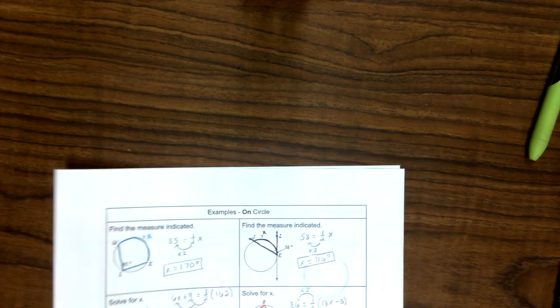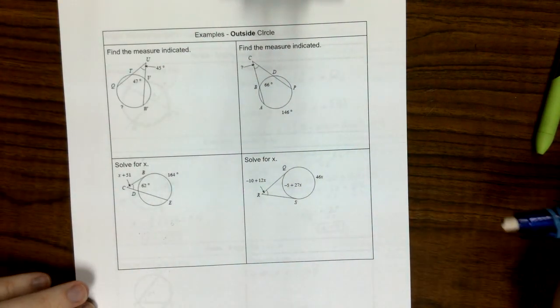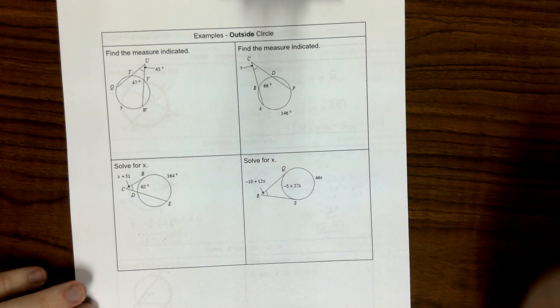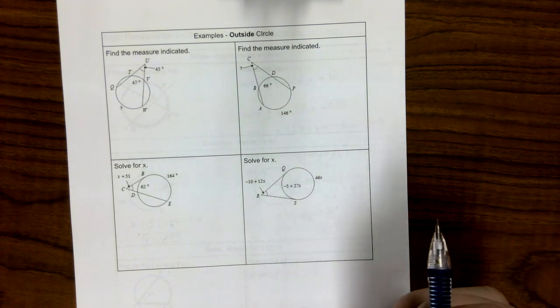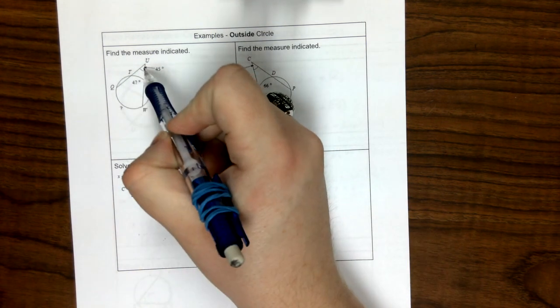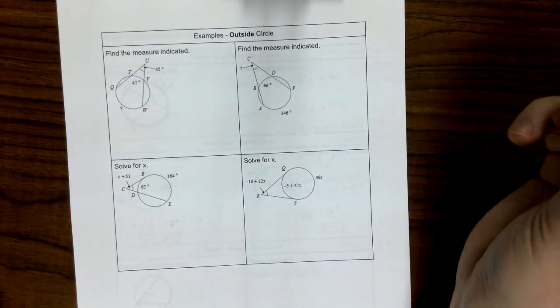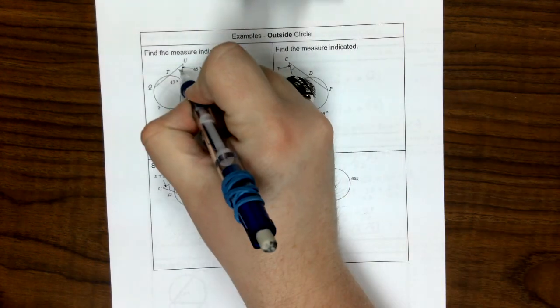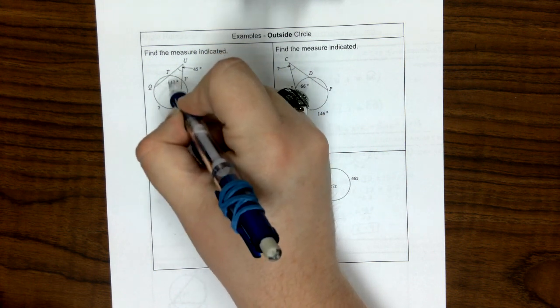Okay, so let's look at some of these. So notice what they give you. You'll have to be given an angle outside and then the big arc and the little arc. You'll be finding either one of those three. So let's see what they gave us. They gave us the angle outside, the small arc, and then the big arc. We're trying to find that, so that's going to be X.